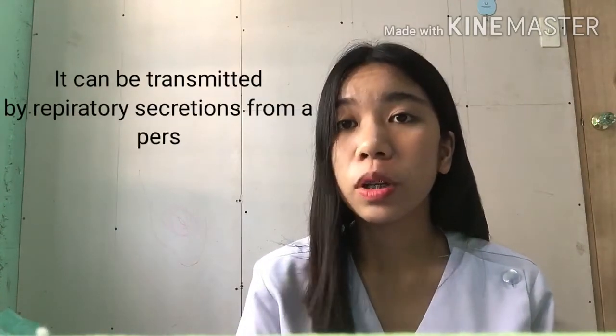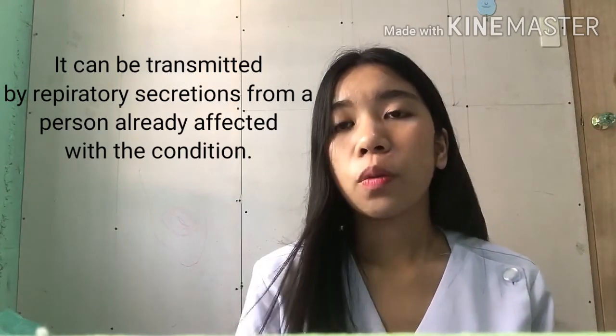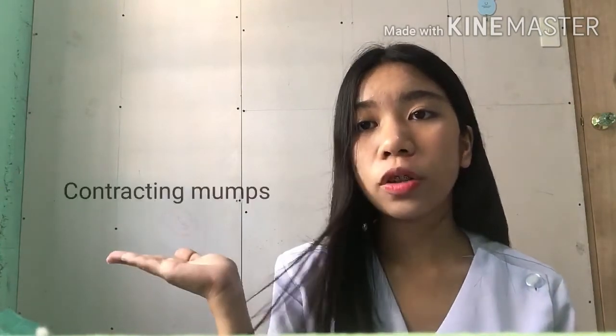So let's proceed to the transmission of the mumps virus. Mumps is due to an infection by the mumps virus. It can be transmitted by the respiratory secretion from a person already affected with the condition. Pag sinabi nating respiratory secretion, ito yung natatransmit mo yung virus sa pag-ubo. When contracting mumps, the virus travels from the respiratory tract to the salivary glands and reproduces, causing the glands to swell.